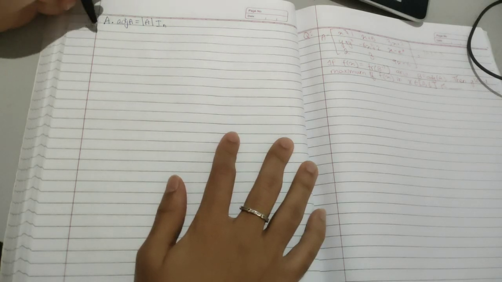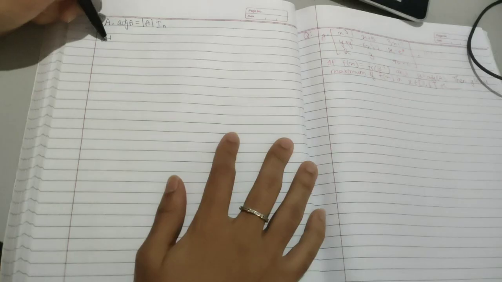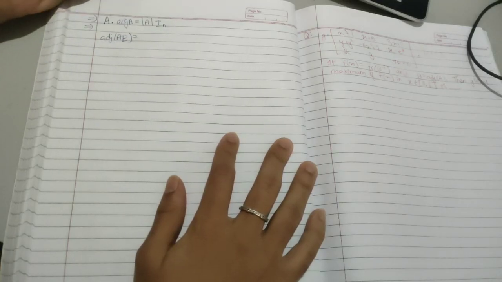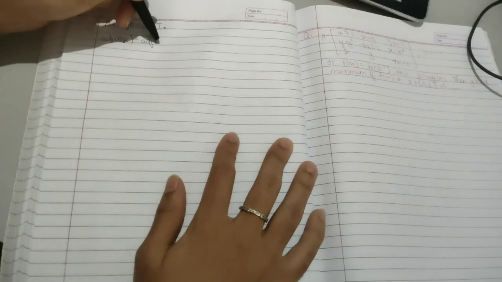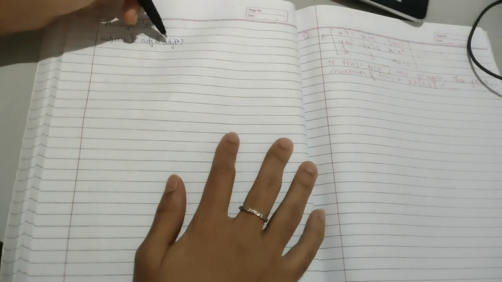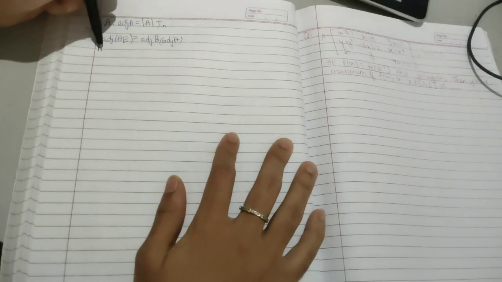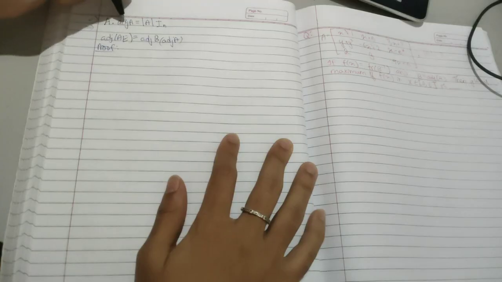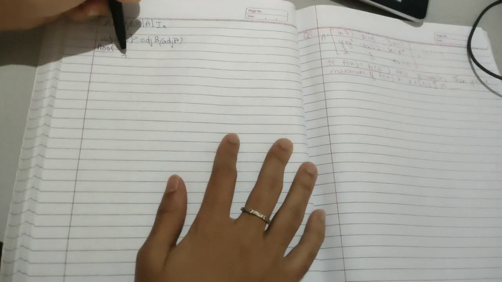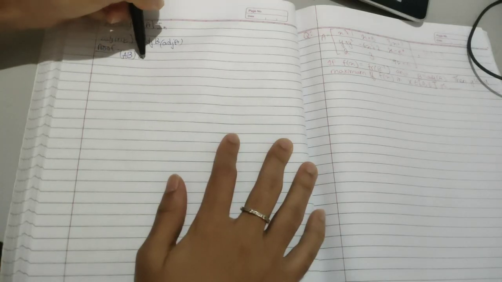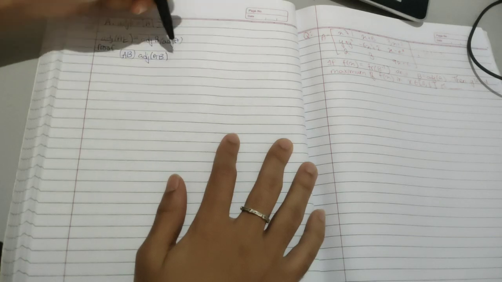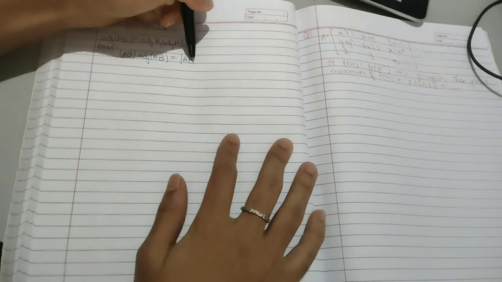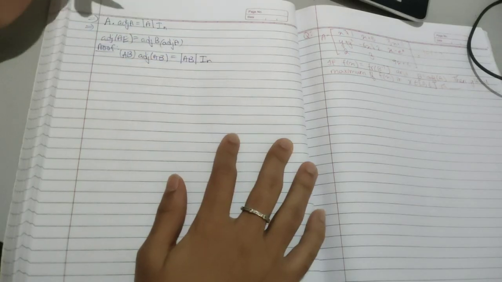So the next one is adjoint AB is equivalent to adjoint B adjoint A. Proof. We use this property over here. We know that AB times adjoint AB is equal to determinant of AB times In.